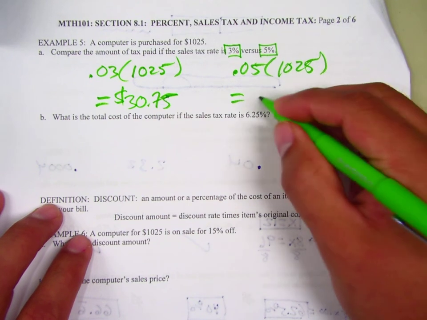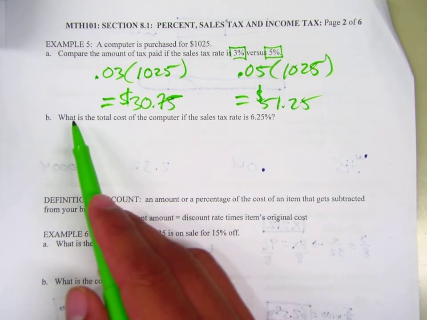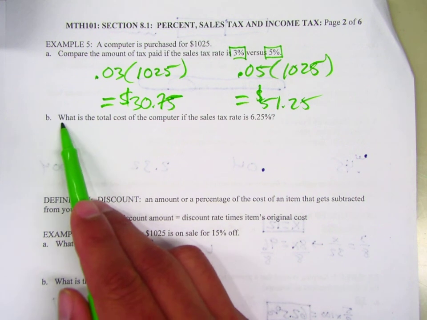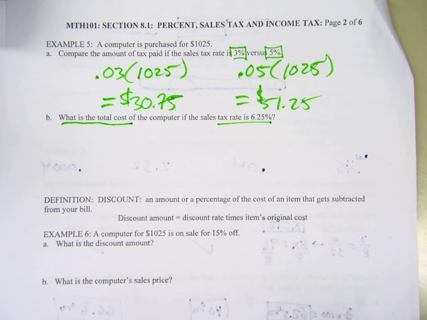Why don't you guys try this one on your own? Putting it all together now. So what is the total cost if the sales tax rate is 6.25%? Same product. 1025 is the price.